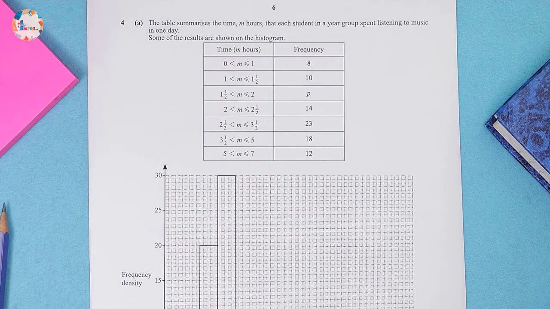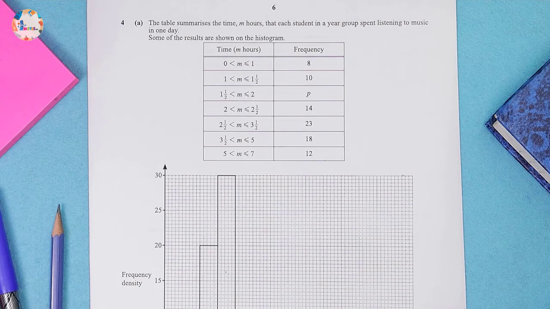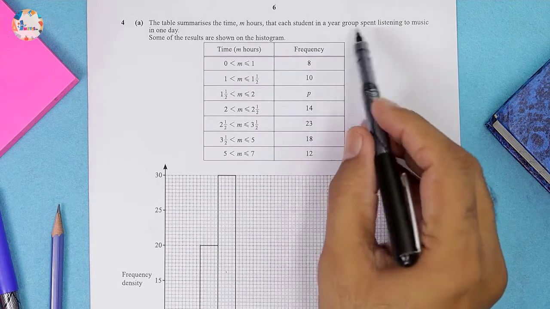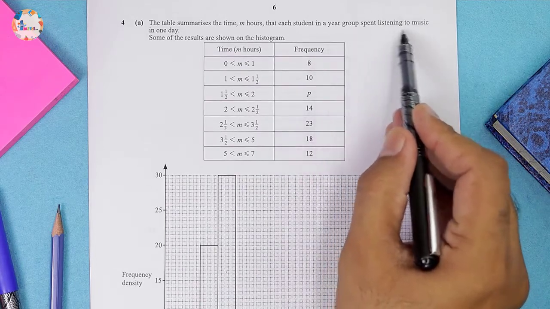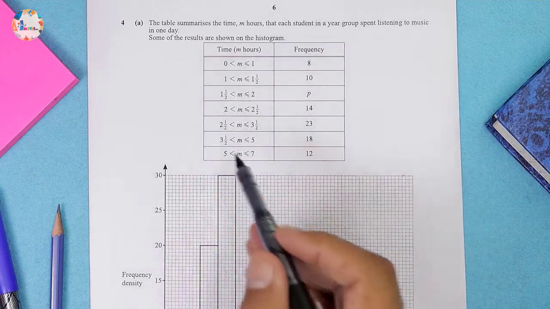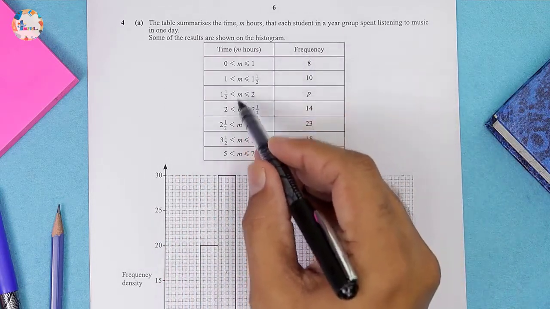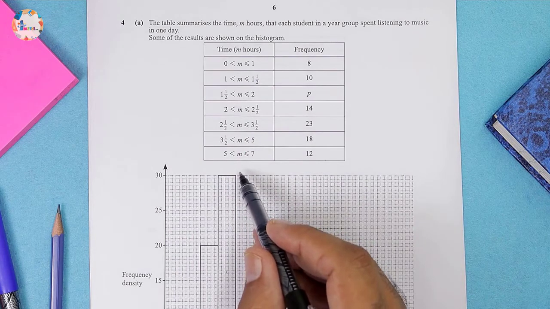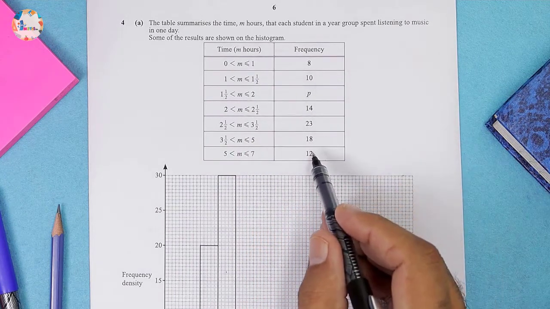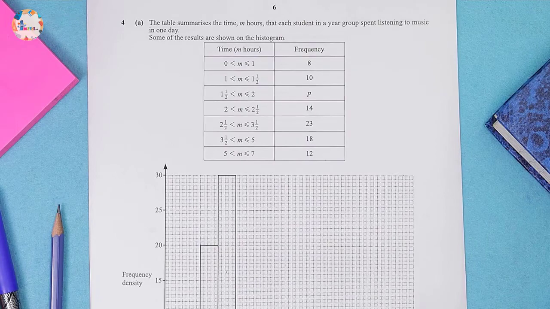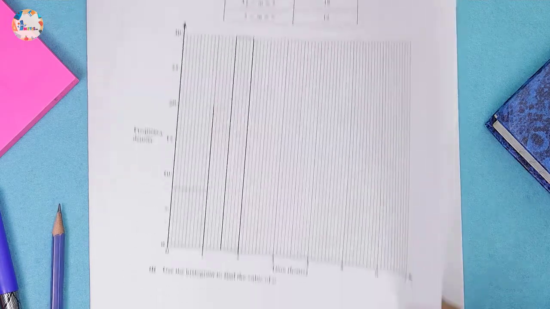The table summarizes the time that each student in a year group spends listening to music in one day. Some of the results are shown in the histogram. This is the range provided, and this is the frequency provided, and this is the histogram also shown over here.